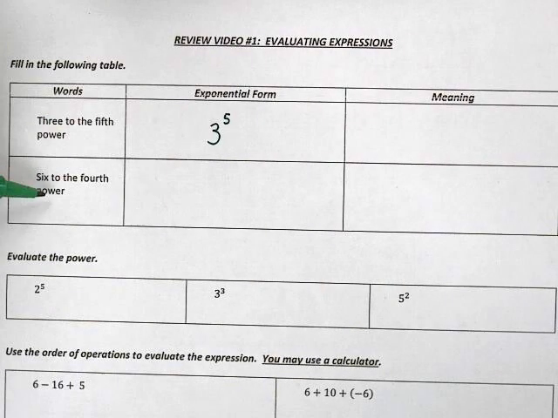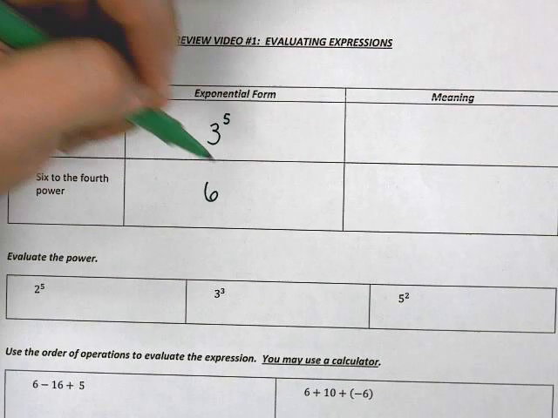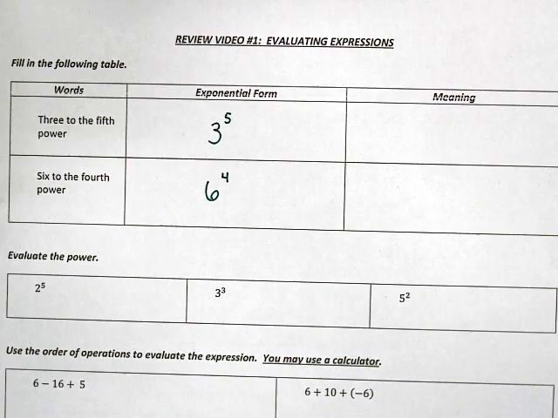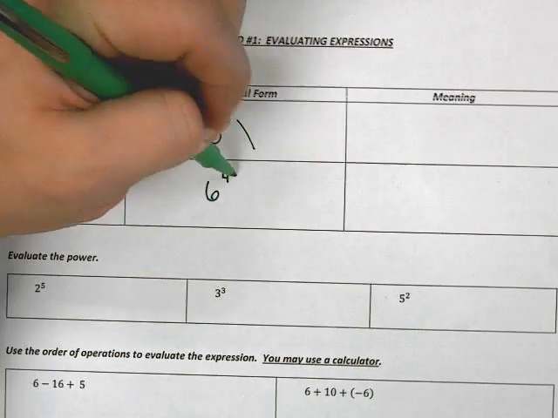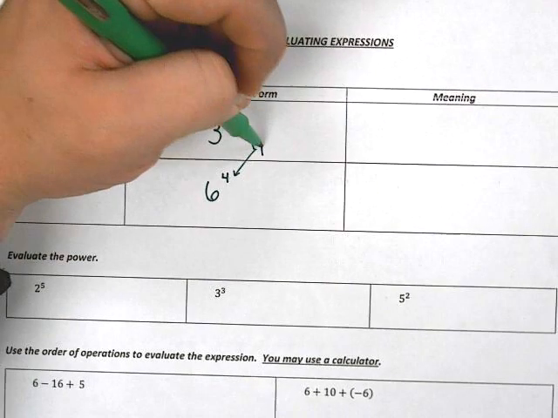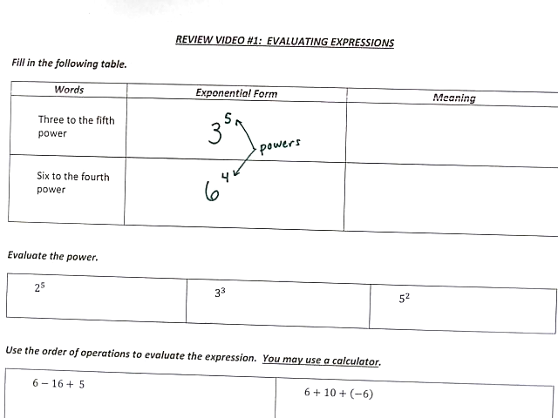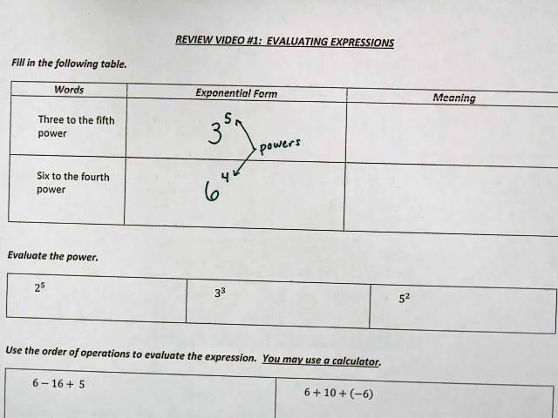All right, so we can do this next one too, right? 6 to the 4th power. Well, that's 6 to the 4. All right. So if we just make a quick note here, I would say that the exponents, or the little numbers up in the right-hand corner, those are always the powers, okay? The powers. All right, now, what does it mean?